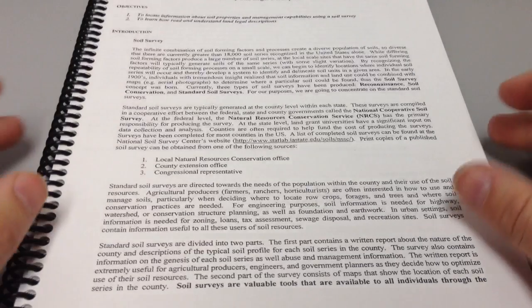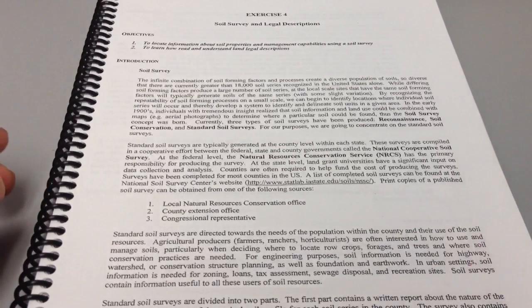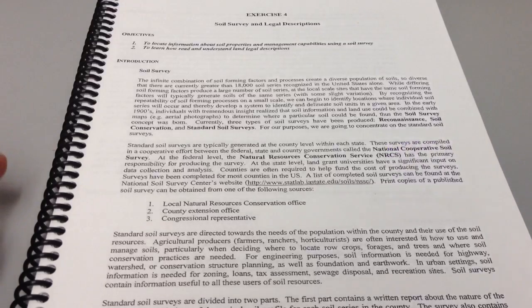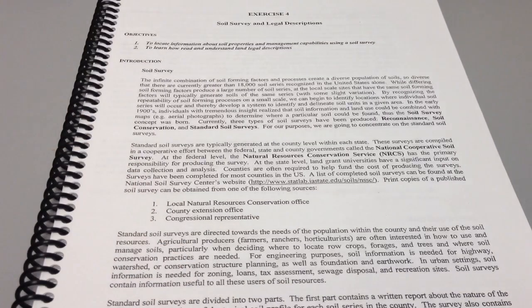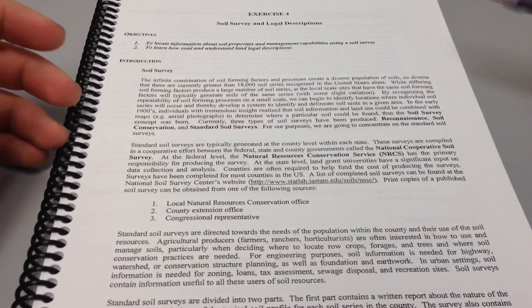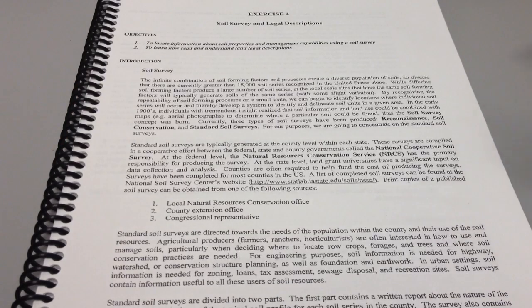This week you'll be taking a look at exercise 4, which is soil surveys and legal land descriptions. And in your lab manual, you'll be on page 29, exercise 4. So we'll be taking a look at this material, first talking about physical soil surveys and printed soil surveys. And then what we'll do is you'll have an activity where you go to the online soil survey.